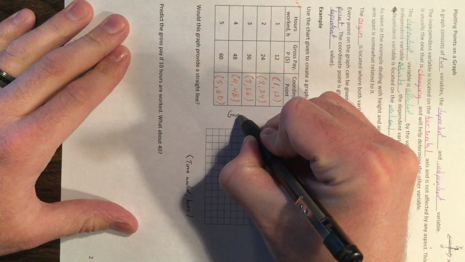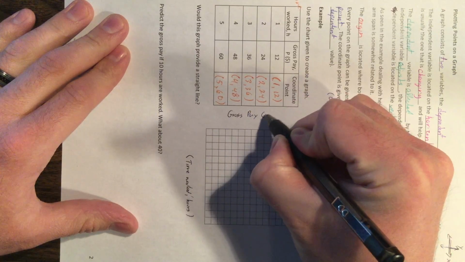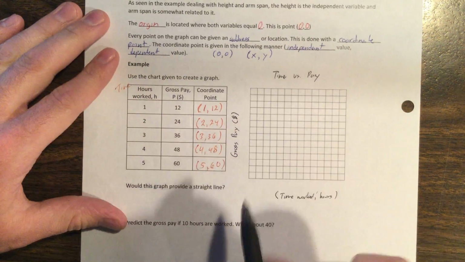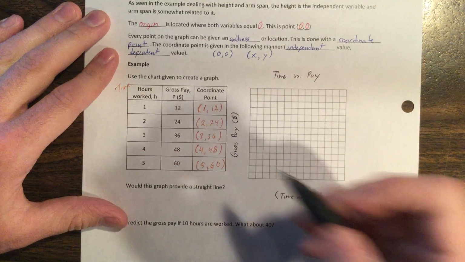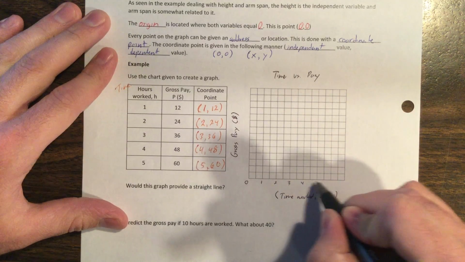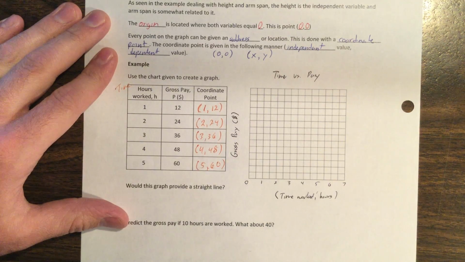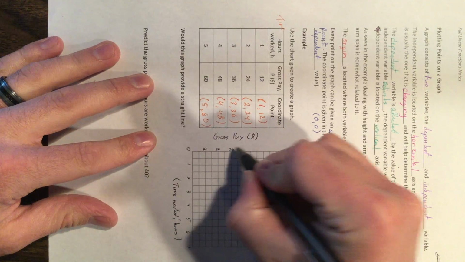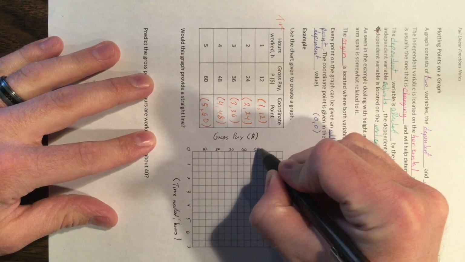And I'm just going to flip the page around right here, and this is going to be our gross pay, in dollars. Okay, so we have our gross pay versus our time. Now when graphing it out, I've got to get up to 5. So I'm going to start with 0 here. 1, 2, 3, 4, 5, 6, 7. I always make sure to label all the way through. Gross pay, I've got to get up to 60. I'm going to go 10, 20, 30, 40, 50, 60, 70.